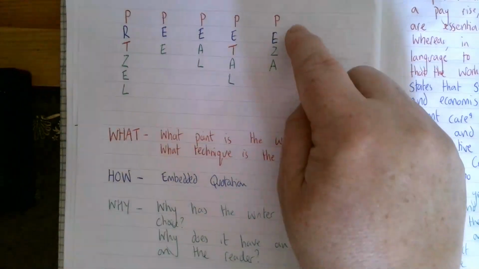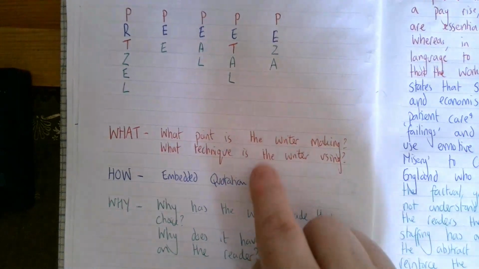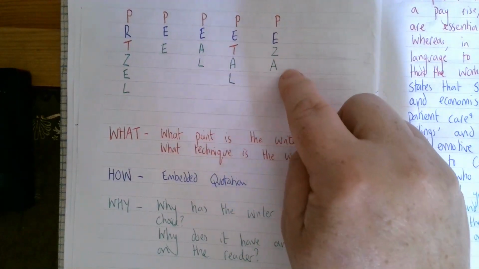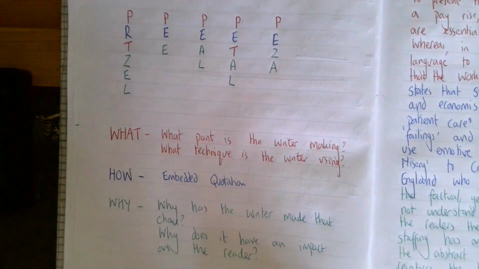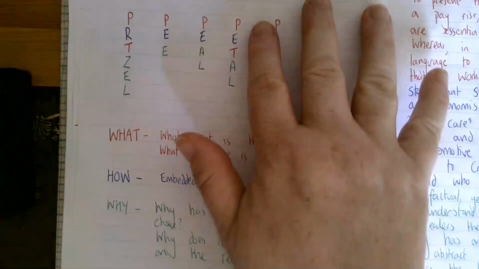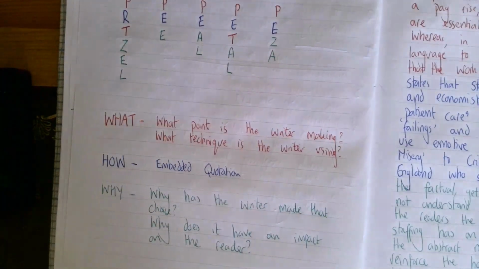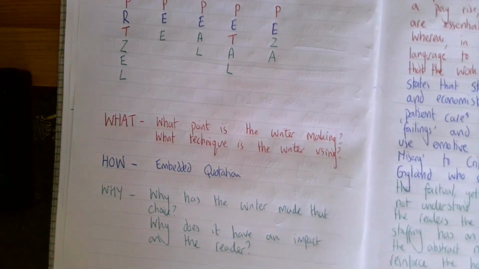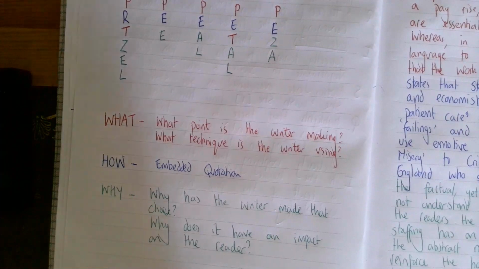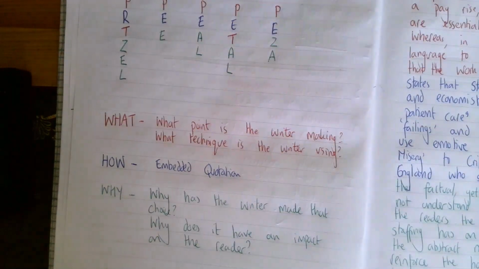Let's take PIZZA, for example. Your point, your evidence, what, how, your zoom in on a keyword and your analysis, well, that's your why. So don't make things complicated for yourself. Don't use those. Stick to this and think, what point is the writer making and what technique is the writer using? How are they making that point, and why has the writer made that choice? Why does it have an impact on me? Why have they used that specific word?